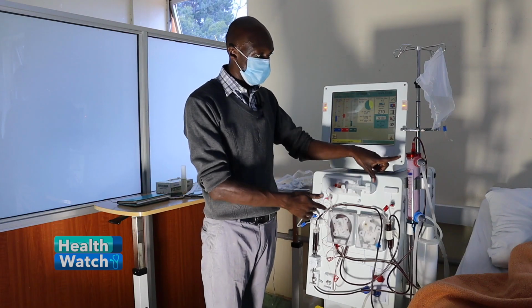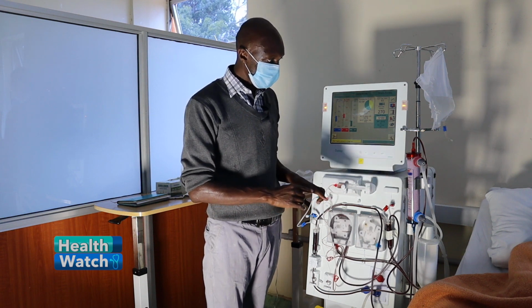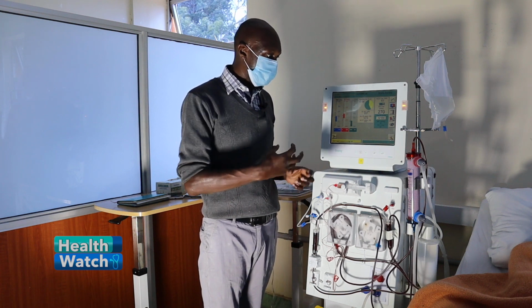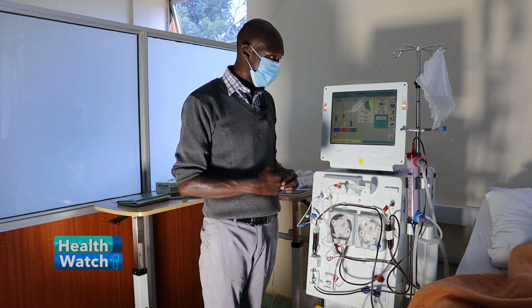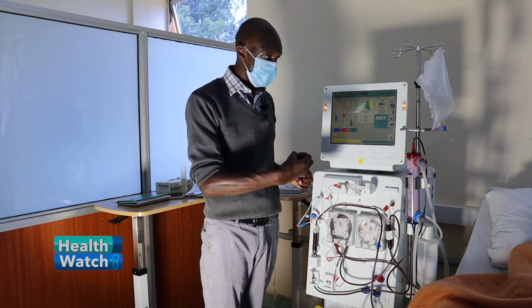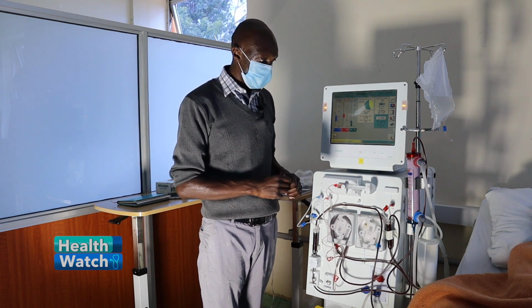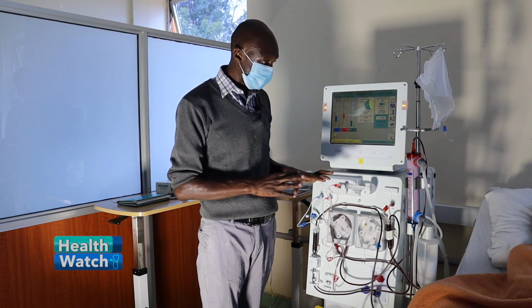So when the blood flows in this dialyzer, for a continuous movement of blood in that dialyzer, a process of diffusion takes place, so the toxins in the blood are able to be removed as a continuous procedure when the dialysis is going on. Basically, that's what happens.